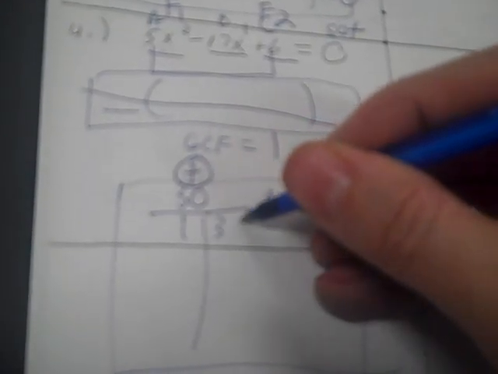Rewrite it with parentheses. So positive 5 times positive 6 is positive 30. So I got a positive, so this will not be a minus. This will be an add. And I'm trying to add that to get to 17, which is negative. Okay? 1 and 30, no, that does not add to 17. Now remember, you're dividing the 30 by the numbers. 2 and 15. What's 2 plus 15? Aha, 17.